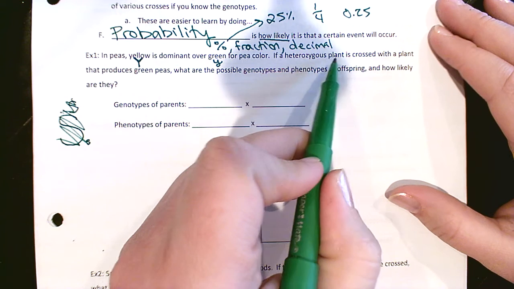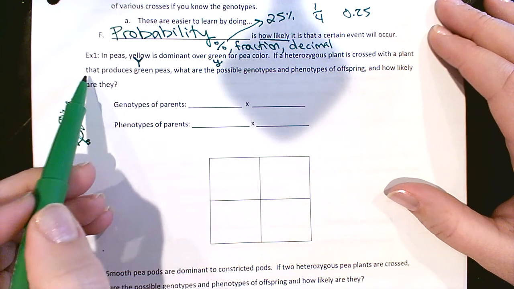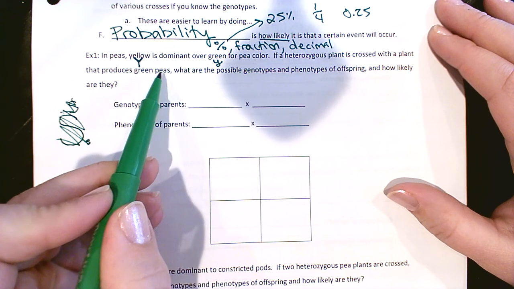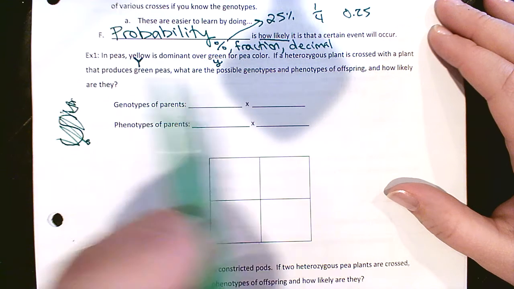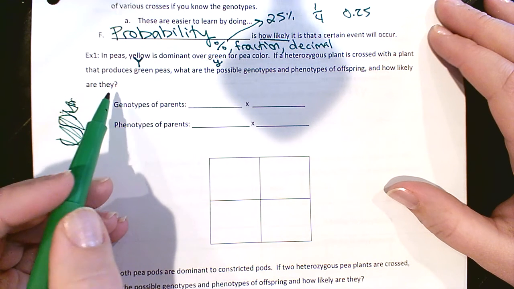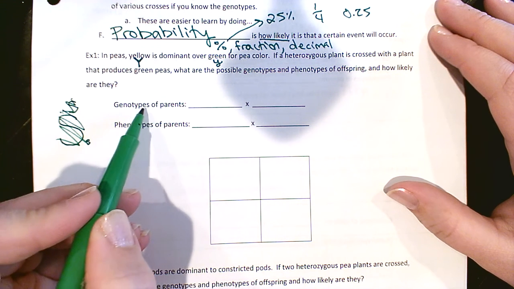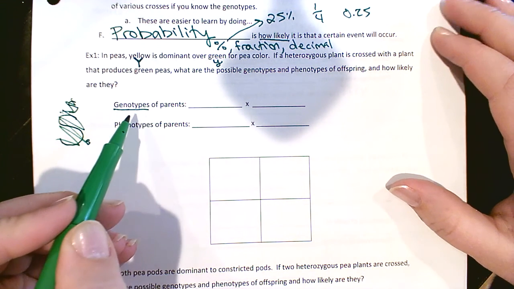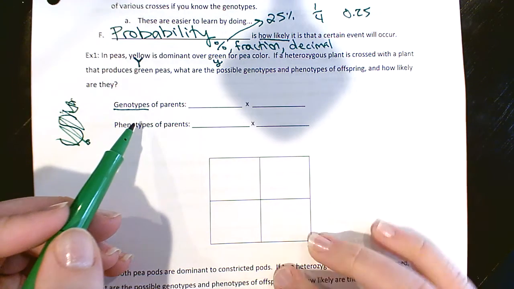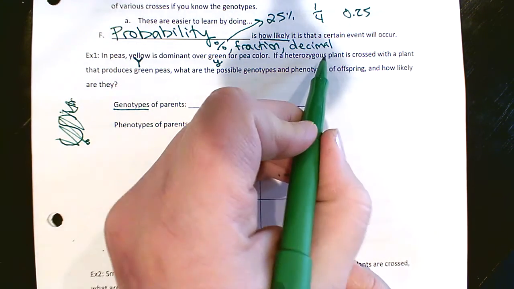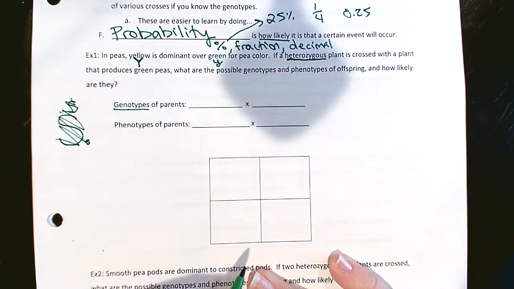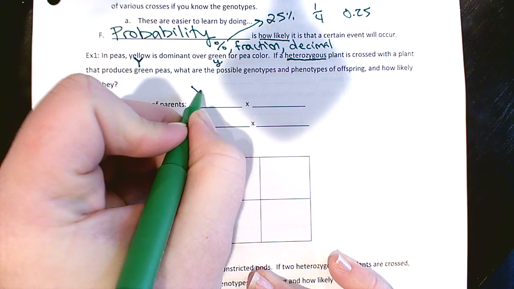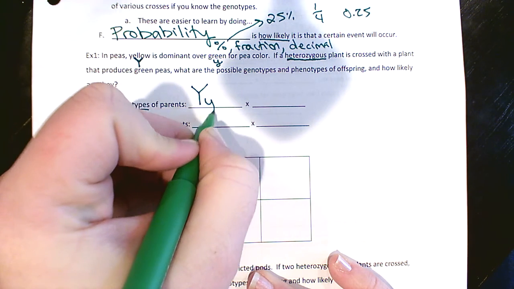If a heterozygous plant is crossed with a plant that produces green peas, what are the possible genotypes and phenotypes of offspring, and how likely are they? Okay, so these are our parents here. We want the genotypes of the parents, which remember is the genes that they have. One of our parents is heterozygous, which means it has 2 different alleles, so it would be capital Y, lowercase y.